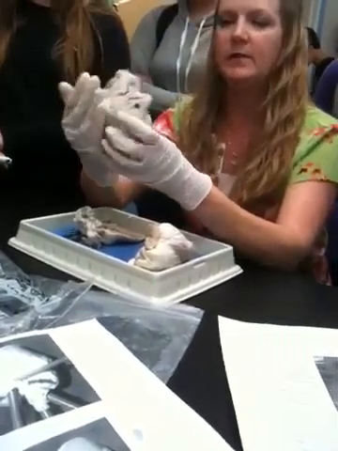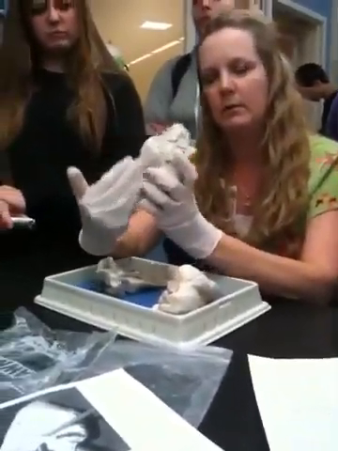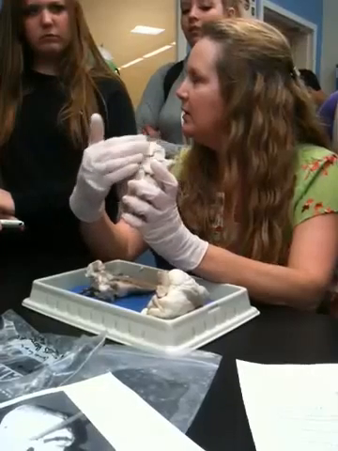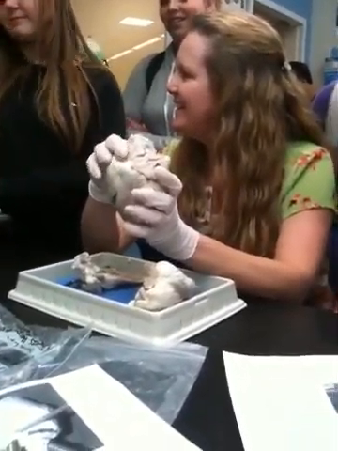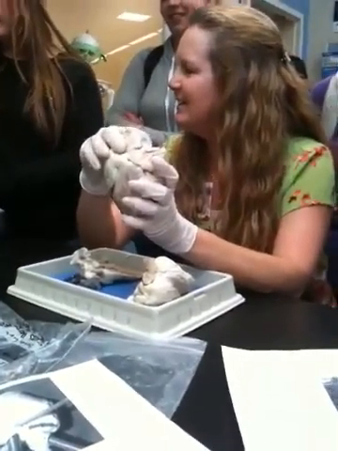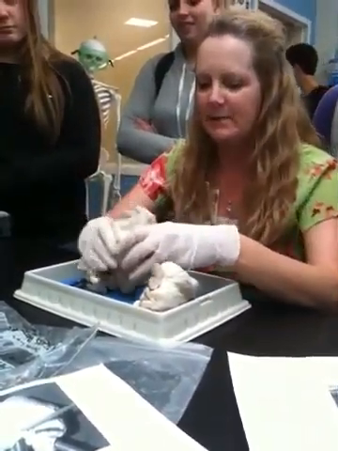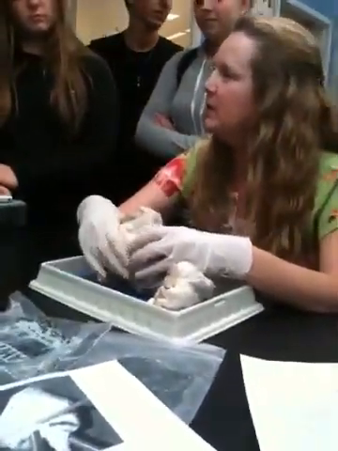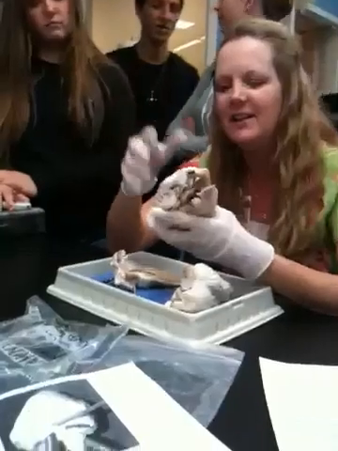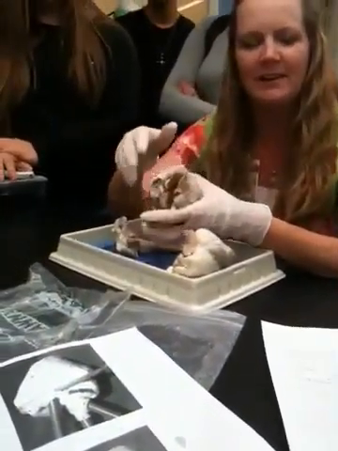What if it was cut this way? What would it be? I need my notes. Posterior. Because we could cut it this way too, right? It would be a sagittal plane. Sagittal.